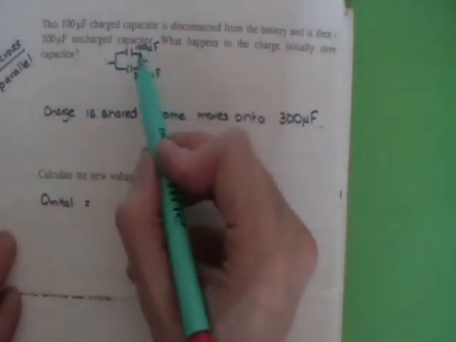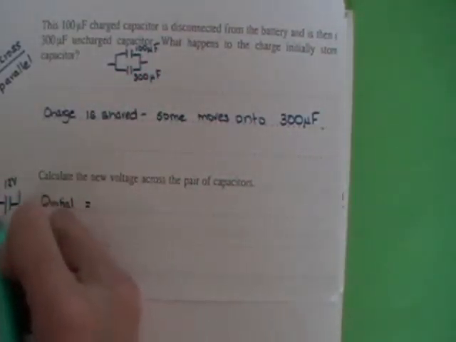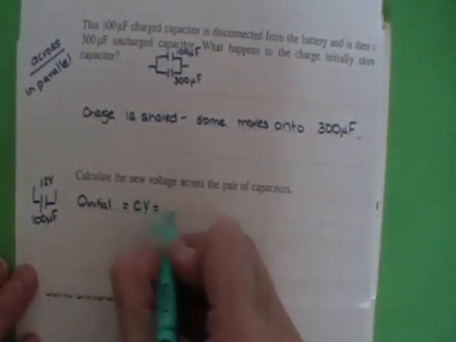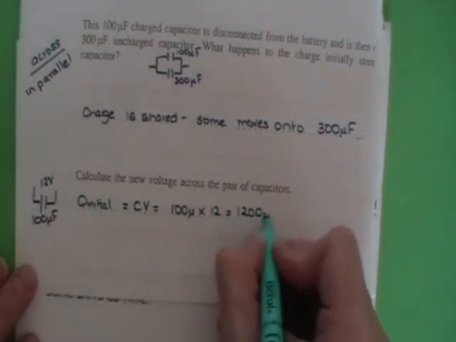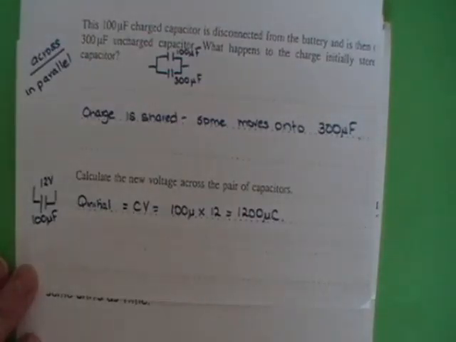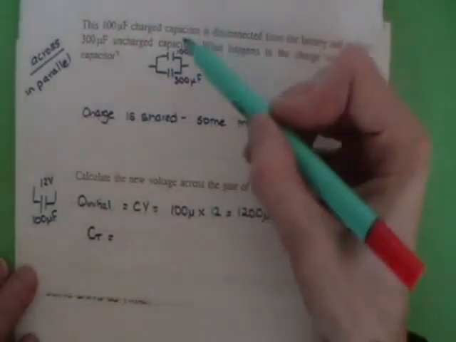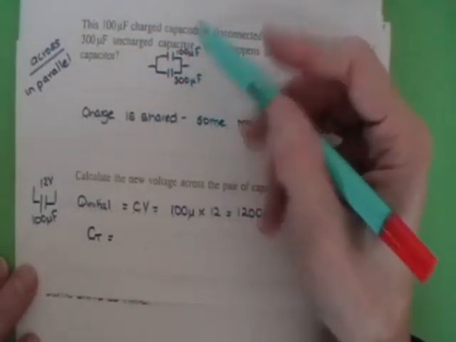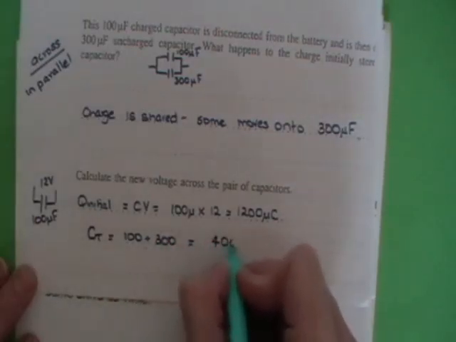So for our initial charge, we're just using the 100 microfarad capacitor. I'll just draw that to the side, and it was charged to 12 volts. So that's how we're going to calculate our initial charge. So Q initial is equal to C times V, which is 100 microfarads multiplied by 12, and that gives you 1200 microcoulombs. Then we are looking for a total capacitance. Now these are in parallel with each other, so therefore you just add them. So it's 100 plus 300, and that's equal to 400.